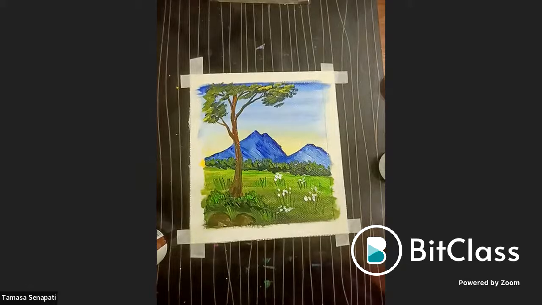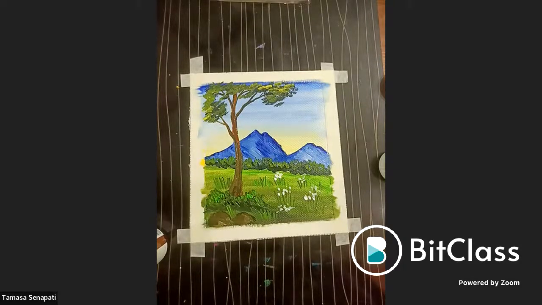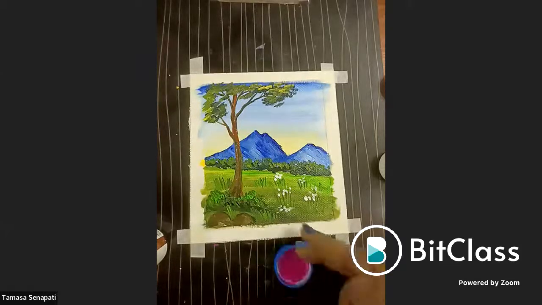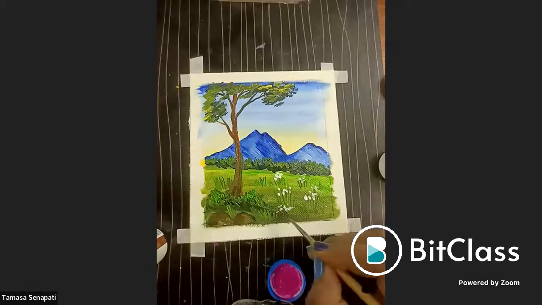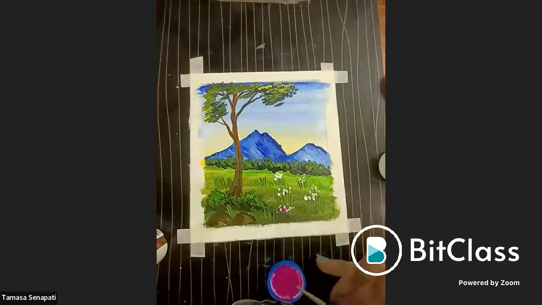You can add a little bit of pink also in this portion, giving a different color tone effect for the flower, or whatever color tone you have, you can add. Like I'm simply taking pink color tone and just adding it with this white.